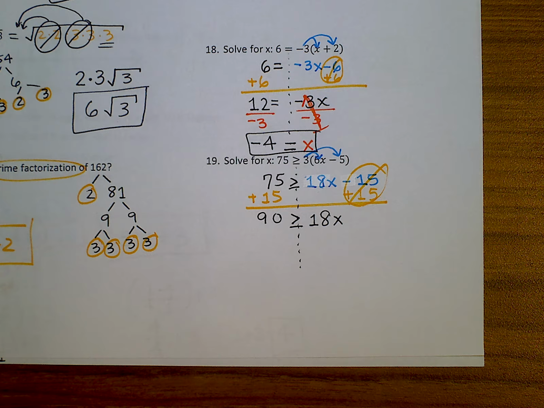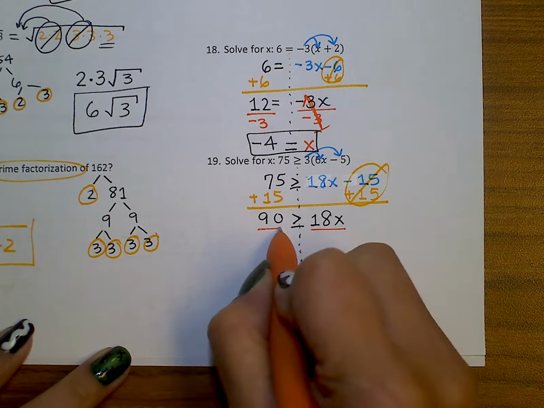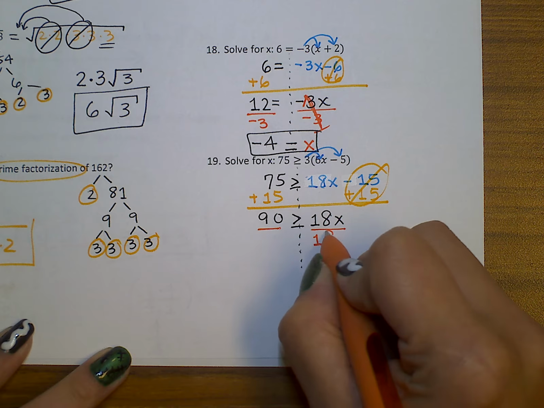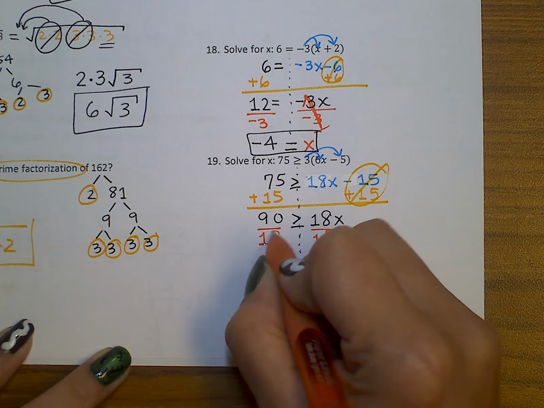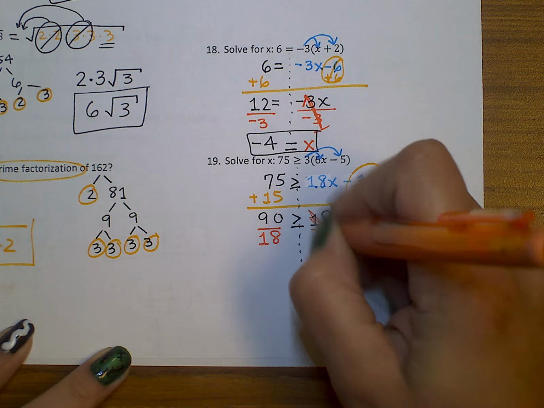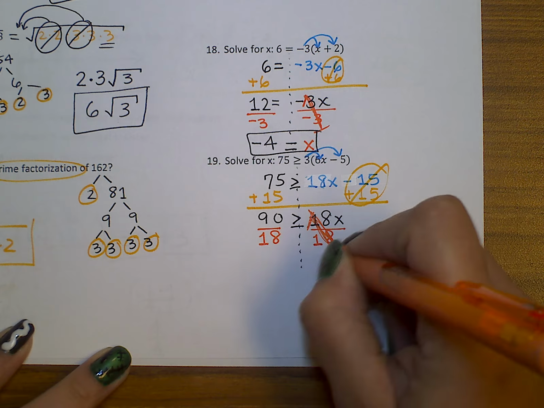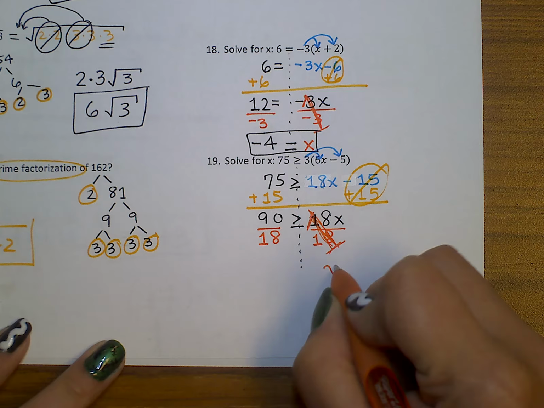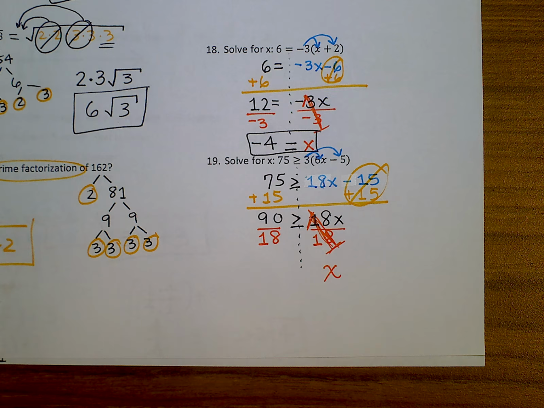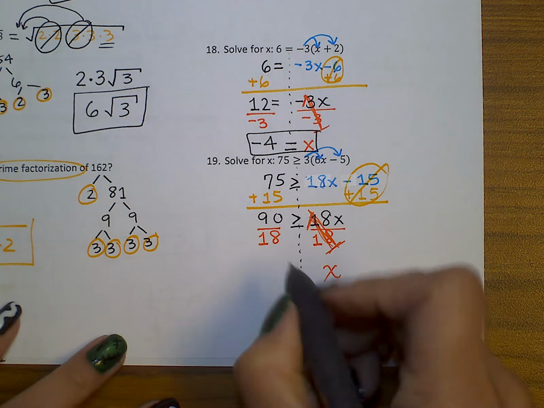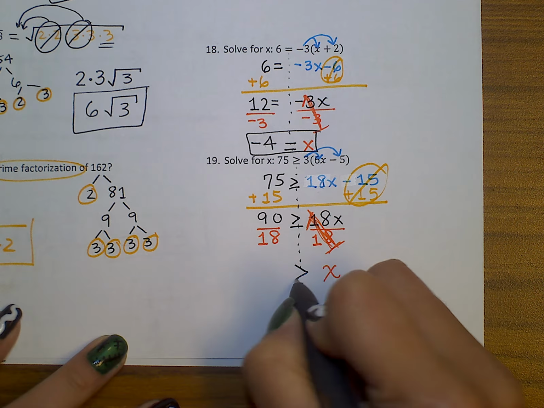All right, so last step, divide by 18. Now this reduces to 1, so I'm just left with x. Now, did I divide by a negative? No, I did not. So I'm going to keep my symbol.